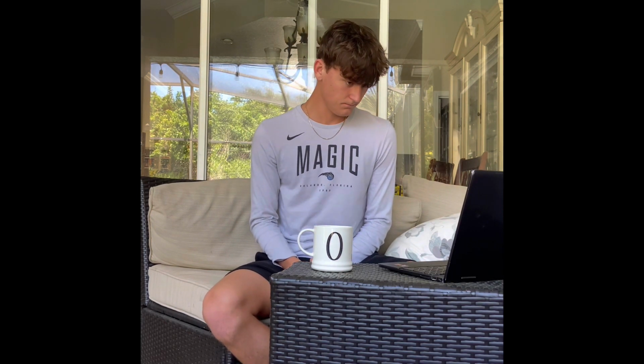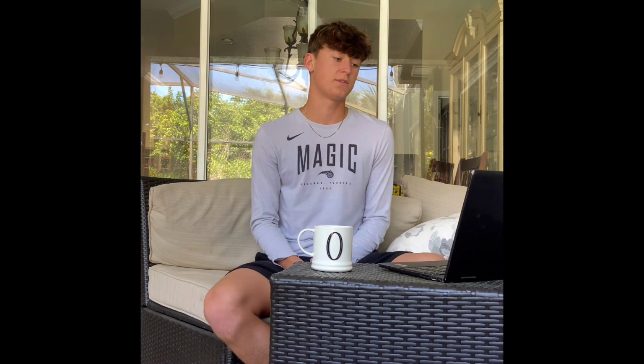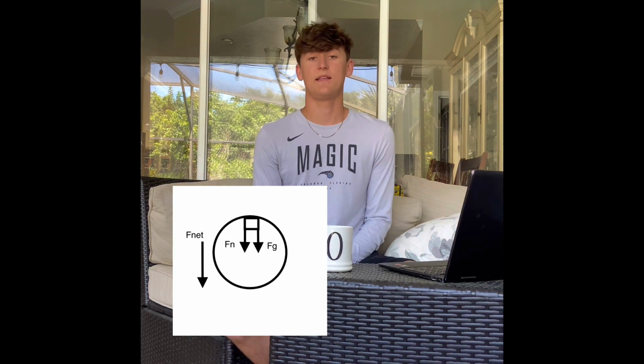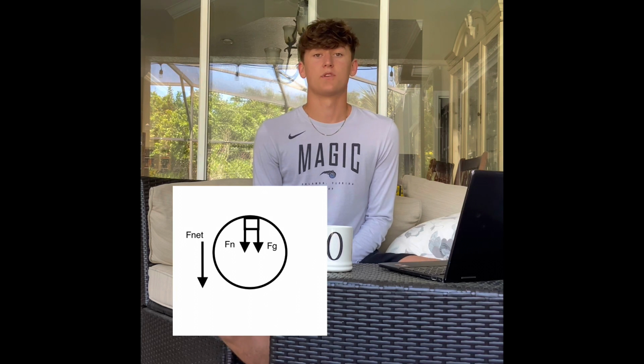So if you're going down and you hit the bottom, you will always feel heavier than you are at the top. When they're at the top of the coaster, upside down, the normal force and the weight will add together, making a net force downwards, which will cause you to feel a little weightlessness and a little lighter.